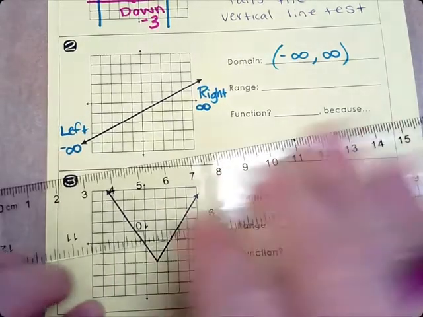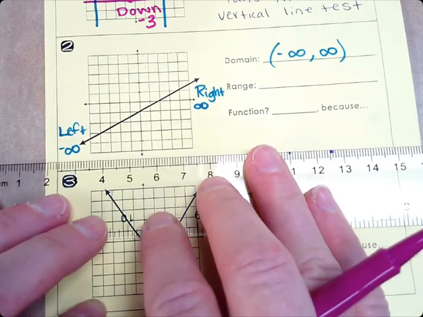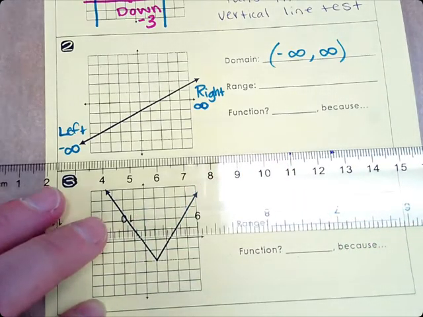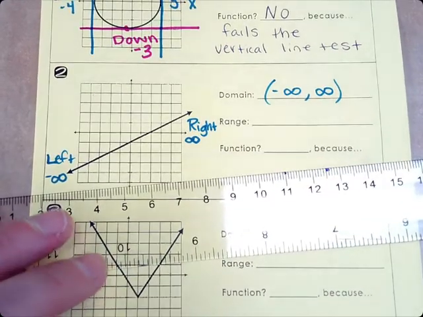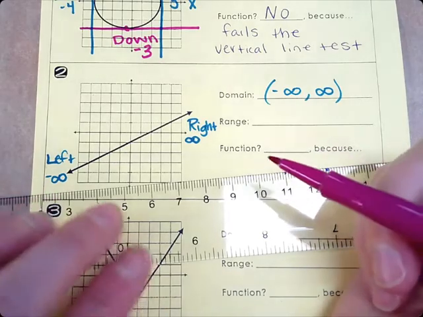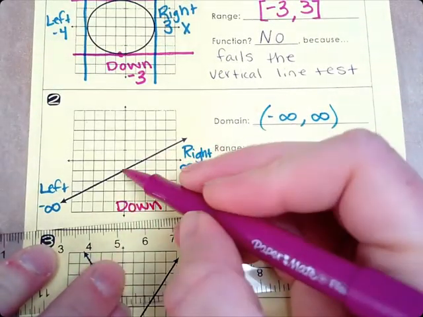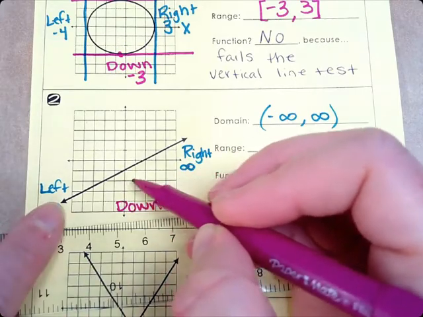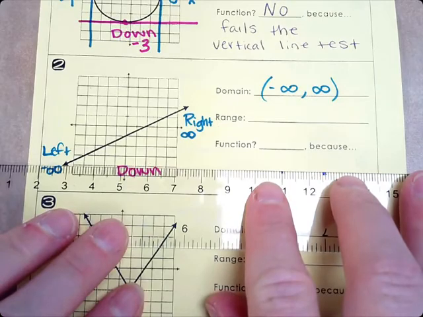Okay, the range is how far down and how far up. So I'm changing my color because I'm doing range now. I use kind of a pinkish purple. I need to see how far down it goes. Can I put a fence on the down part?